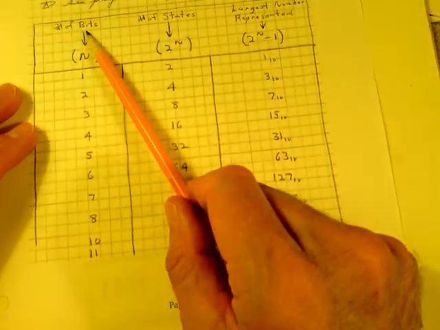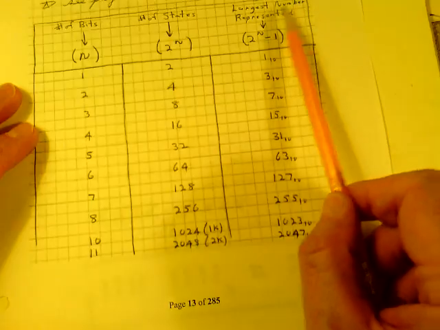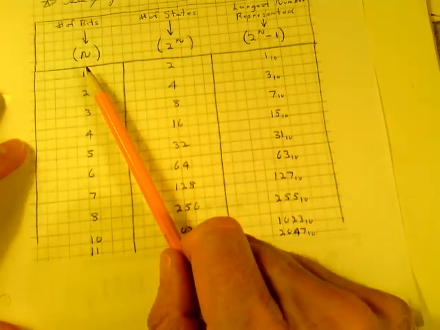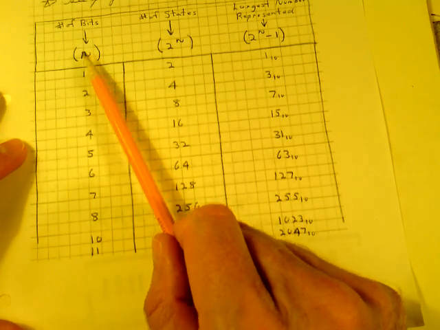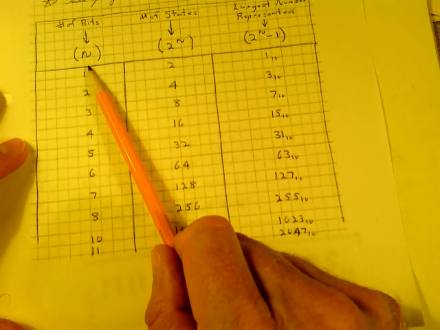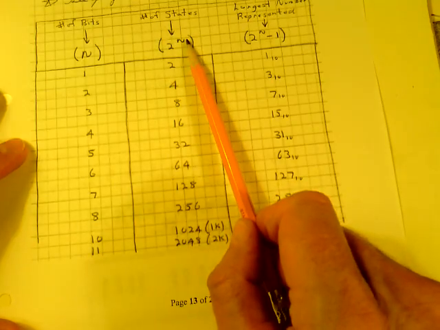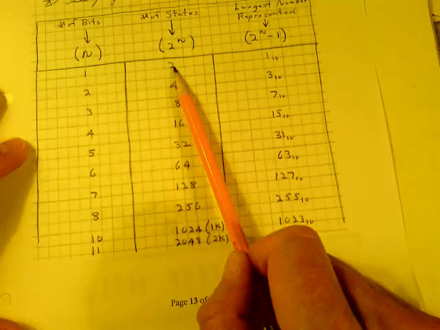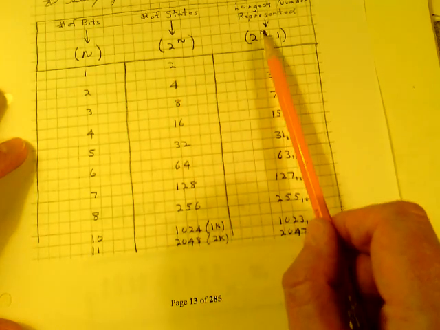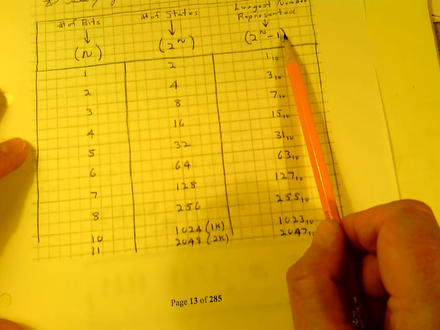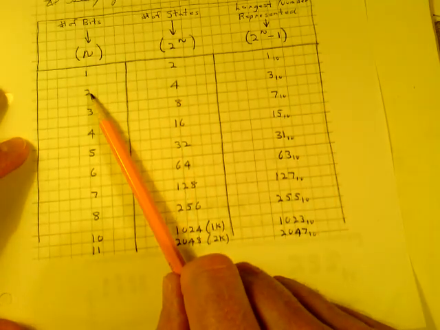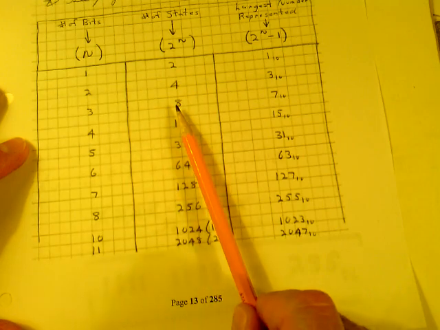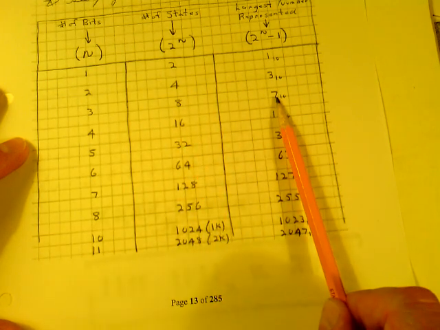Here we have the number of bits, the number of states, and the largest number represented. So as you go through this, I want you to notice that n can be the number of bits. If you have 1 bit, you can only show 2 to the n states. You can only show 2 states. If n is 1, 2 to the n is 2. And you can count up to 2 to the n minus 1. If you have 2 bits, you have 4 states, you can count up to 3. If you have 3 bits, you have 8 states, you can count up to 7.